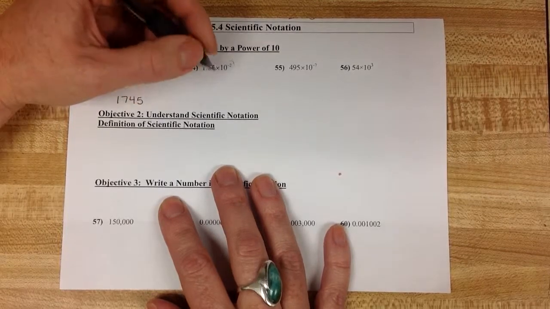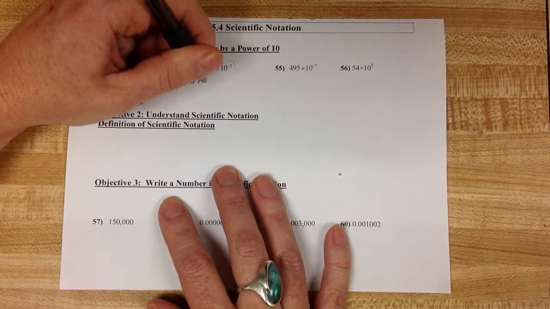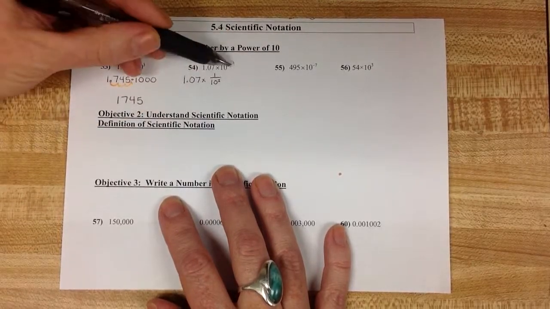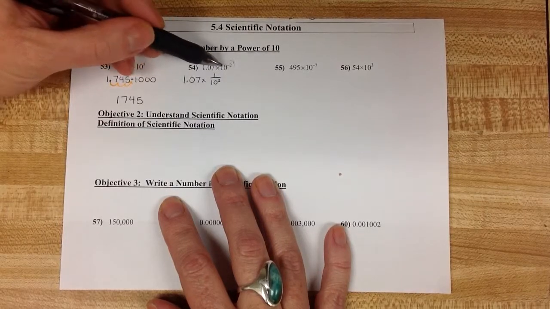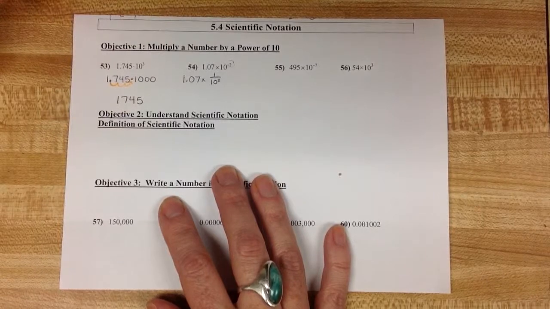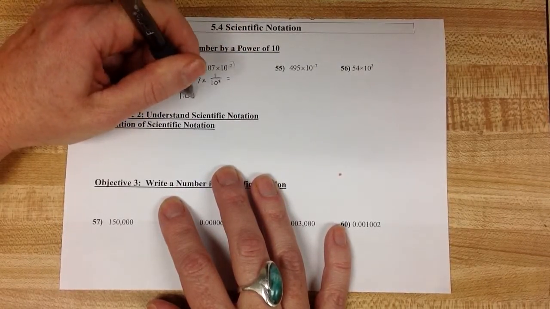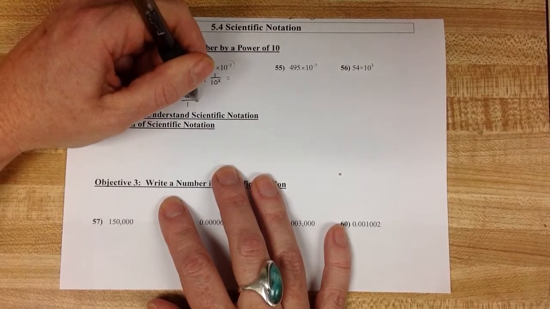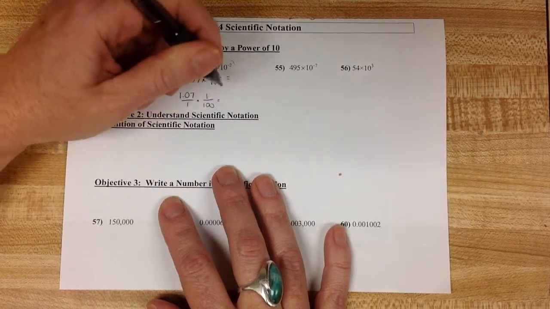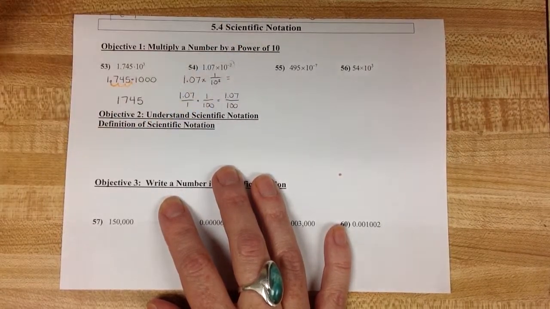Looking at our next example, 1.07 times 10 to the negative 2, think about what you've just learned about negative exponents. I would rewrite this as 1.07 times 1 over 10 squared, moving that 10 to my denominator by using the negative elevator pass. And that's the same thing as 1.07 times 1 over 100, or 1.07 divided by 100.